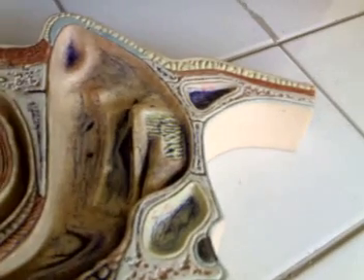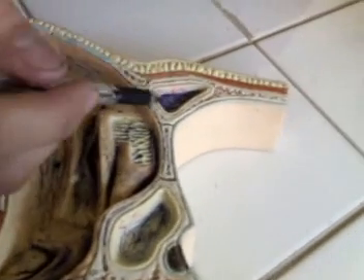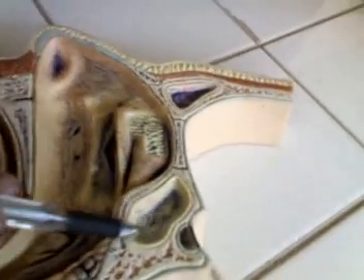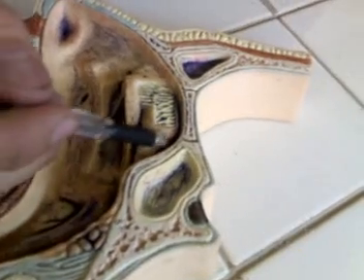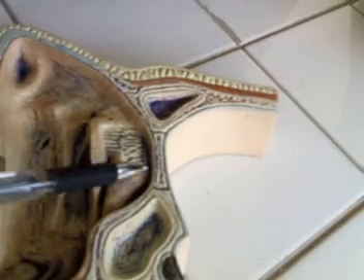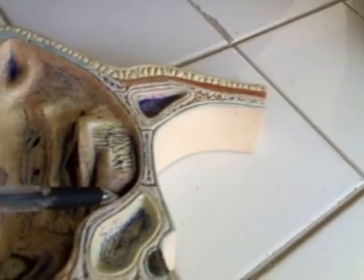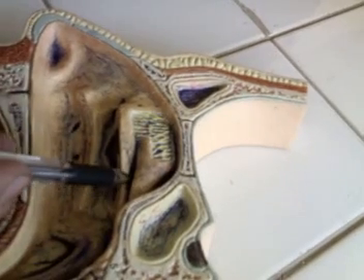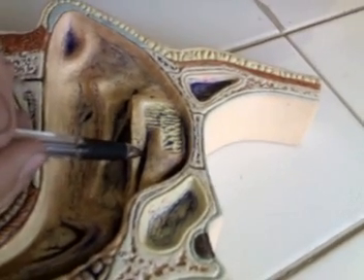If we look at the sinuses of the head, this is the frontal sinus. This is the sphenoid sinus. Then we have two other sinuses not visible here. The sphenoid sinus opens into the sphenoethmoidal recess, which is located behind and above the superior concha. Below the superior concha, in the superior meatus, we have the opening of the posterior ethmoid air cells.